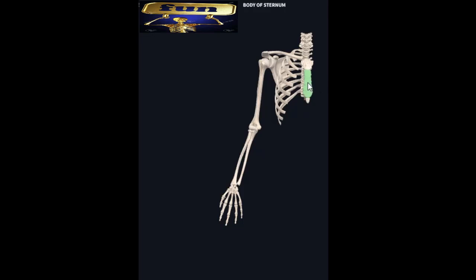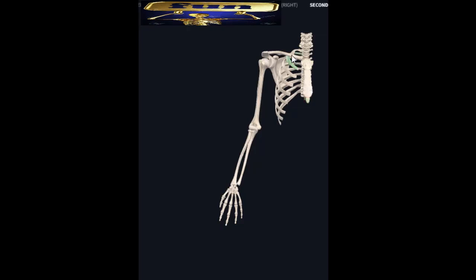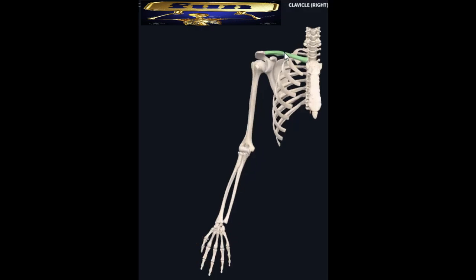So this right here in green is the body of your sternum. Right here is the manubrium of your sternum. Here is the xiphoid process of your sternum. The next bone is your collarbone, which is our clavicle. So the clavicle is a collarbone right here.